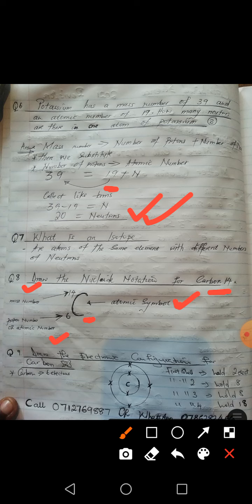Right. So I'm going to demonstrate the isotopes of carbon. We have three isotopes of carbon. Number one, we have carbon-12. We have carbon-13. And we have carbon-14. These are isotopes. Why are they isotopes? Because the element symbol is the same. It's C, it's C, it's C. But the difference, as you can see, is in the mass number.